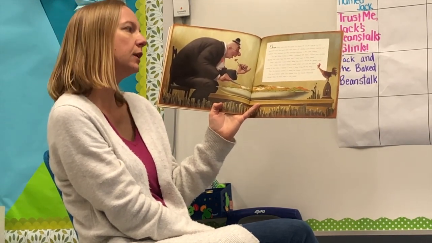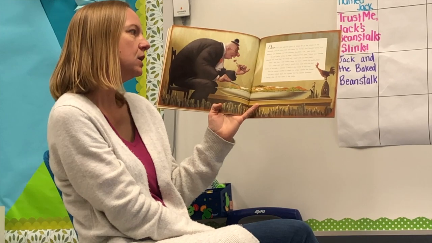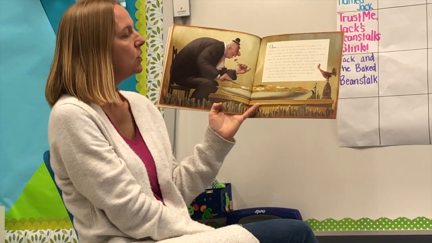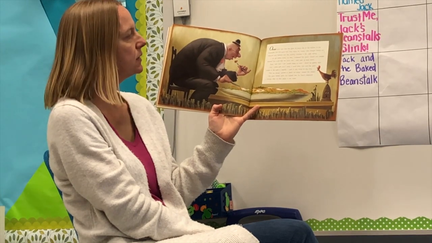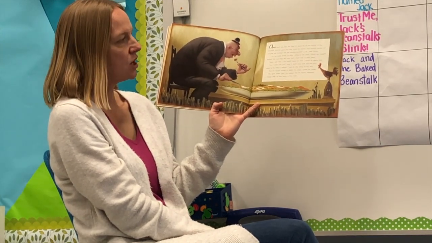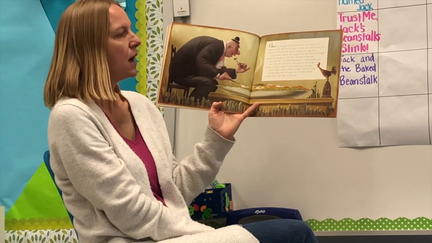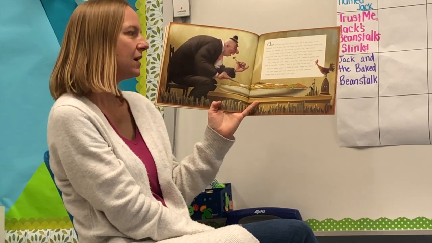"I do get pretty lonely up here," confessed the giant. "Would you consider staying? You could help me count, and I could cook us tasty meals." "Sorry," said Jack, "I just couldn't leave my mum. I should be getting back." "Can I come with you?"